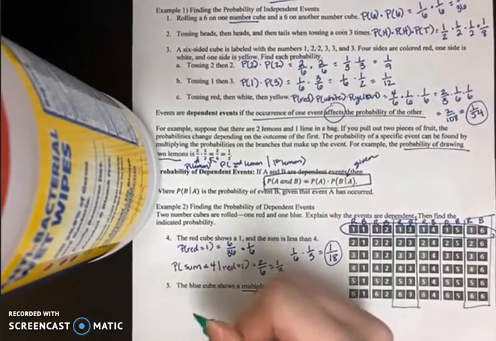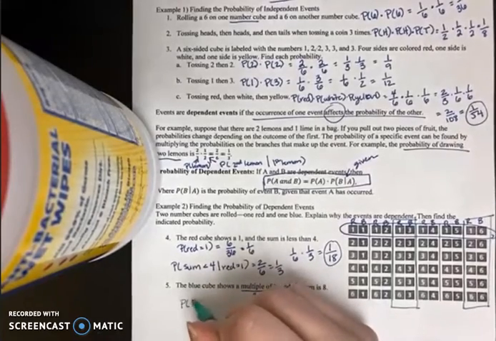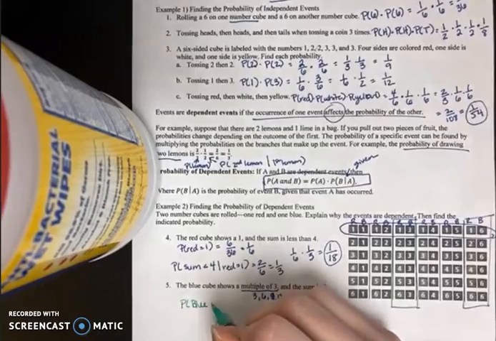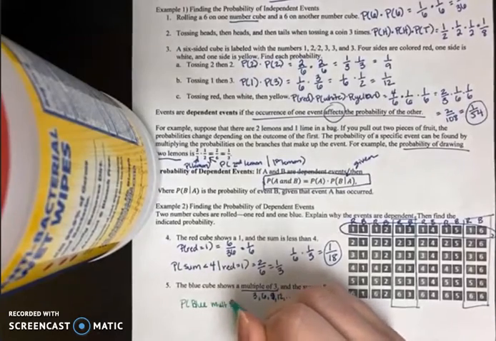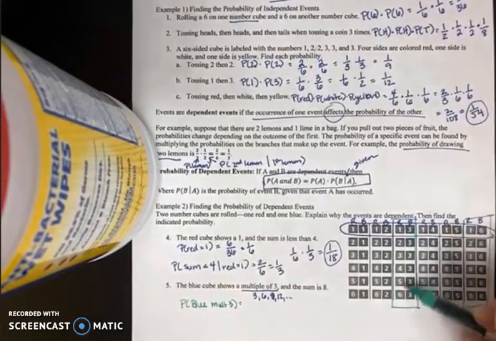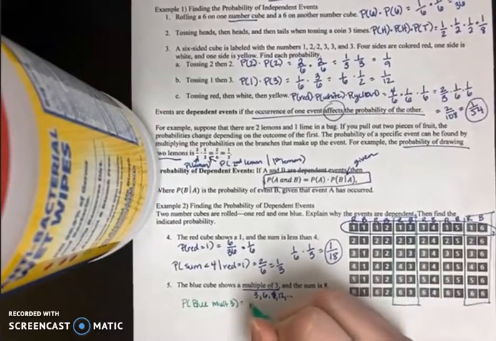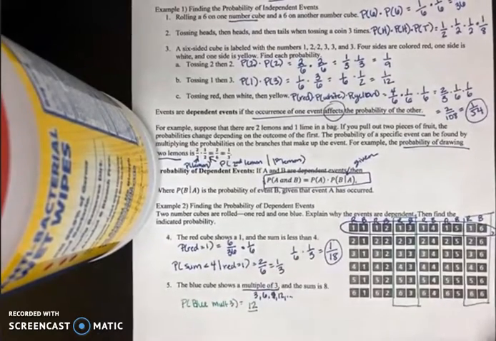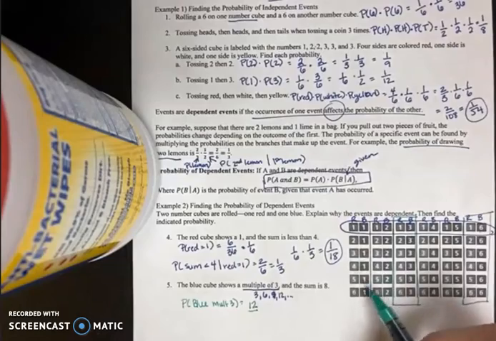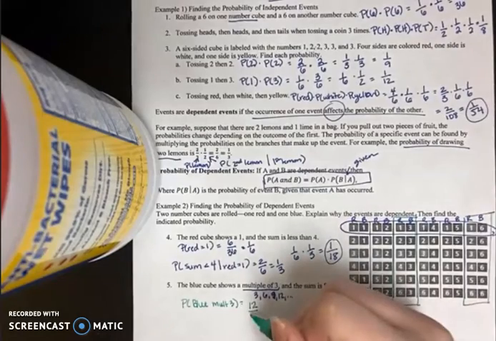So for the probability of the blue being a multiple of 3, there are 6 plus 6 favorable outcomes. So there are 12 favorable outcomes out of 36 different outcomes that we could have.